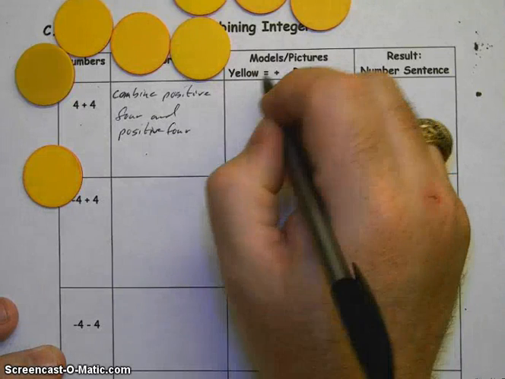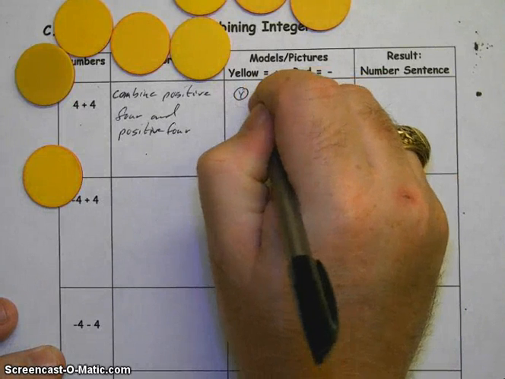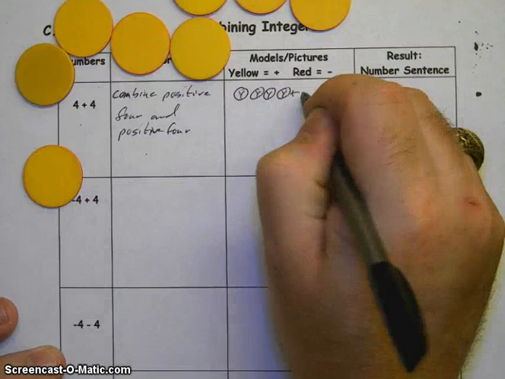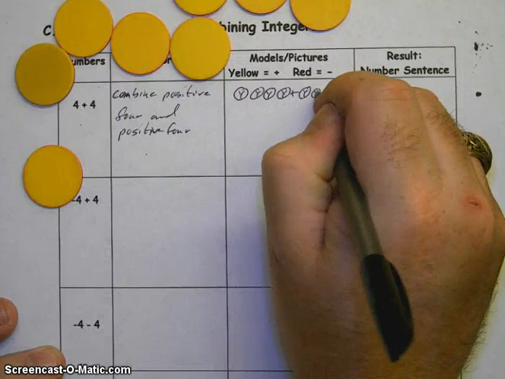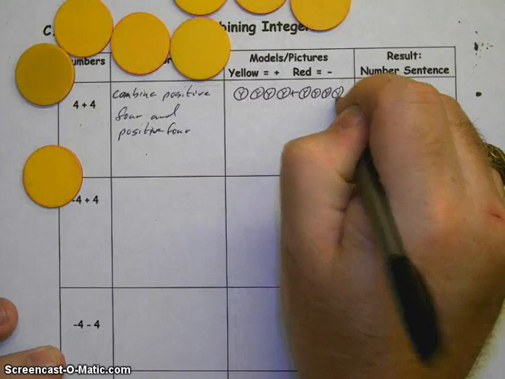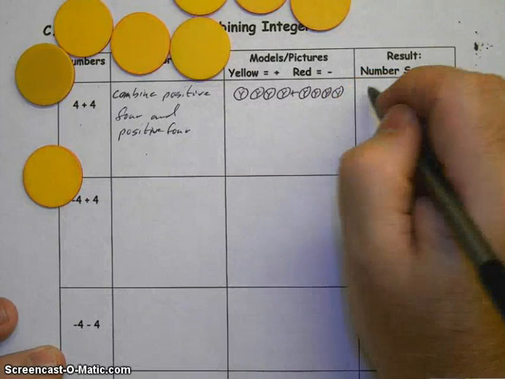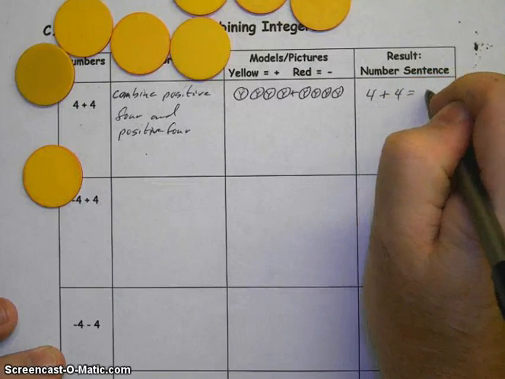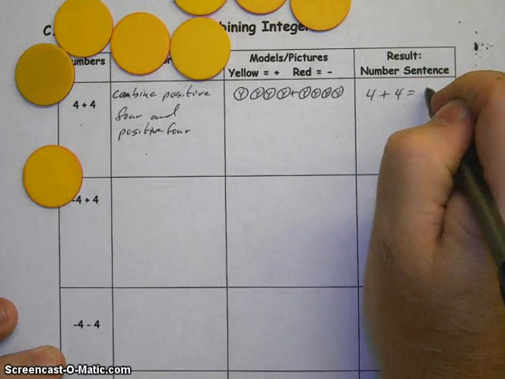Okay, so the model would be 4 yellows and then another 4 yellows, and the result would be 8. So when we combine positive 4 and positive 4, the result is positive 8.